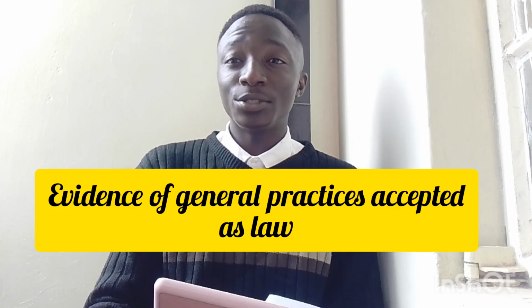There is a specified subject matter that these parties are entering into. Another source is international custom, which is the evidence of general practices that are accepted as law by those particular countries. These states accept particular customs as their own law. And general principles of law are principles accepted by civilized nations or states, and they are applicable in those states that have accepted them.